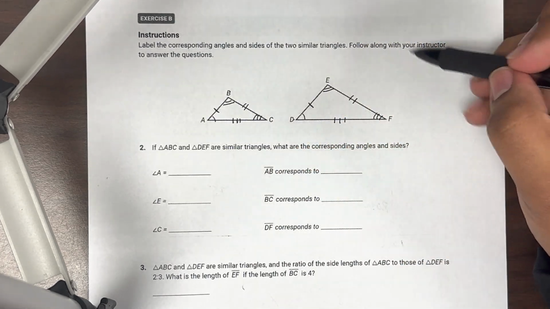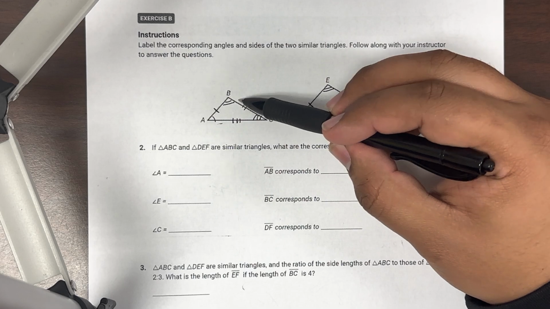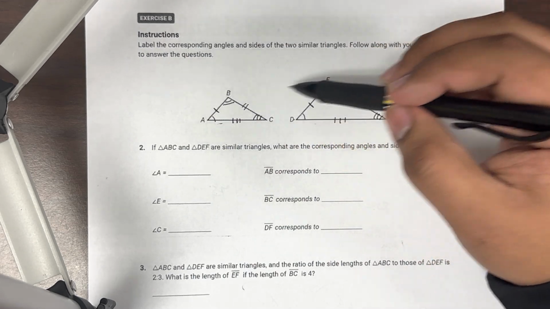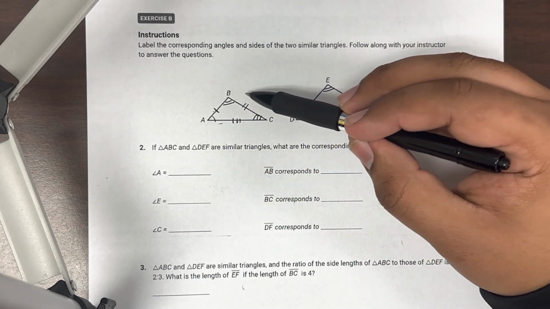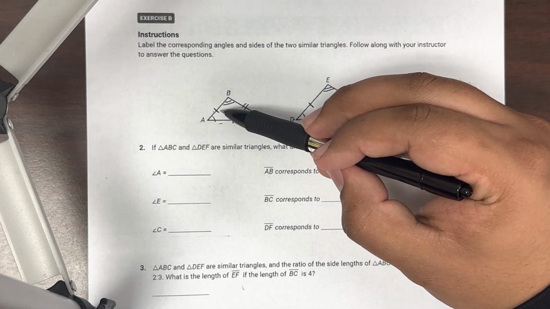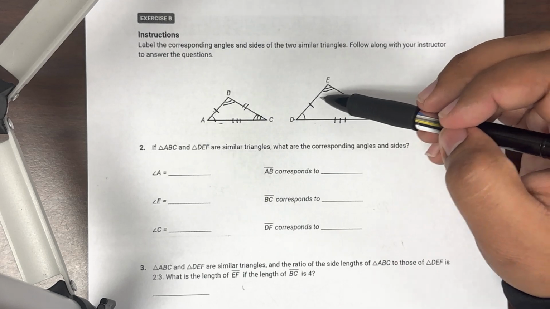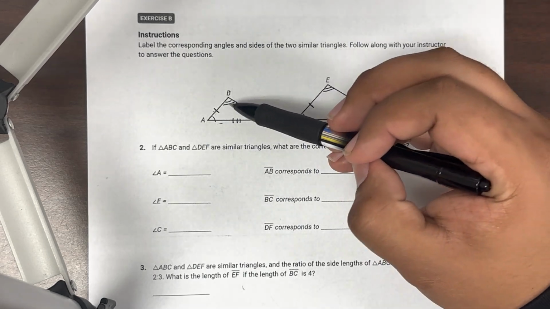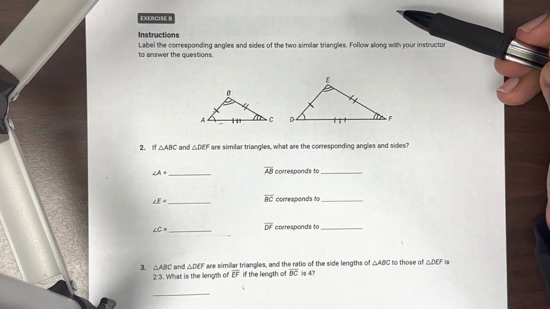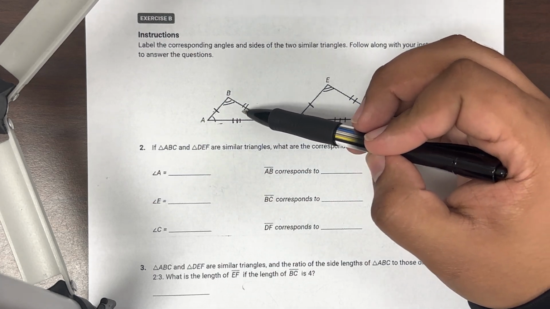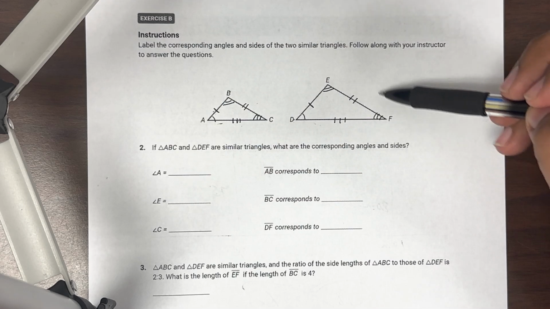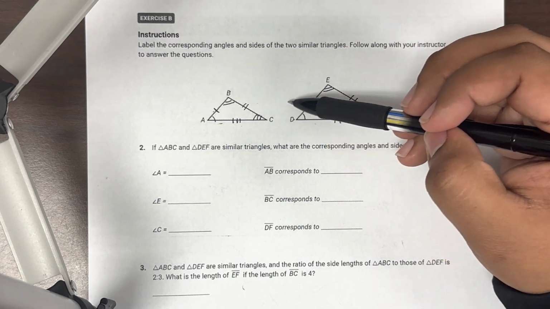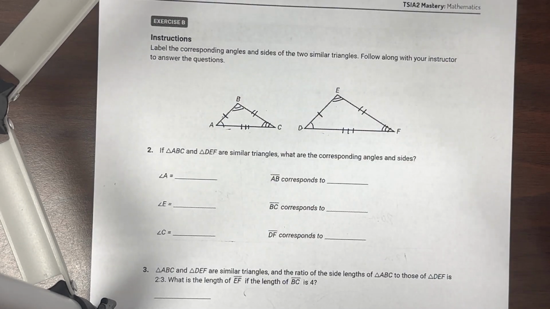What are all these markings? It's just letting me know that these are the same angles and corresponding sides. Actually, I shouldn't have done this with my sides because these are not the same length. But for right now, I'm just letting you know that these are in correspondence to each other. These little markers symbolize congruency. So like I said, the side lengths are not the same. The angles are the same, but the side lengths are not, okay?